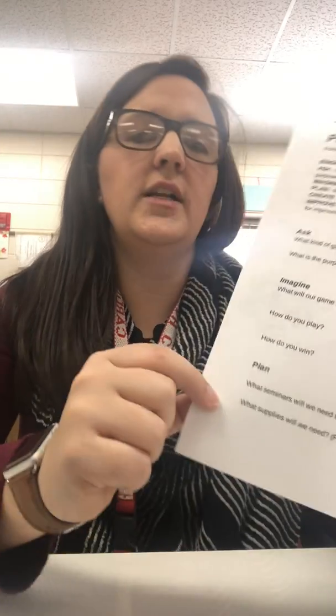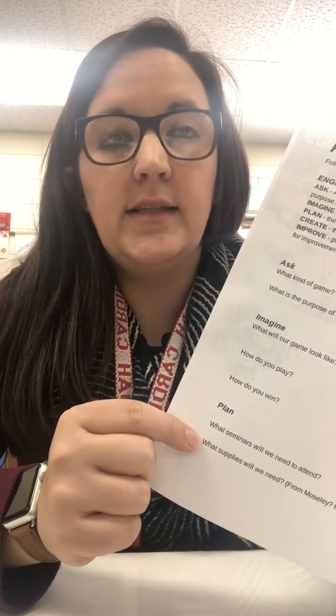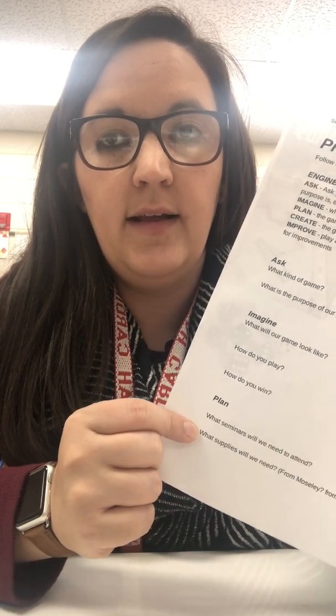So planning, this says what seminars do you need to attend? I'll touch on that in a second. And then what supplies. So if you're going to take your Jenga set from home and make a board game out of it, that's good. You can do that. Just make sure you're not like, we're going to go buy Monopoly, and then no one in your group can actually go buy Monopoly and then you don't have a project at the end of the time. So just think that through today. If you need stuff, where are you getting it from? I have most normal classroom supplies, paper, markers, note cards and things like that. But if you need something special from home, make sure you know that today.